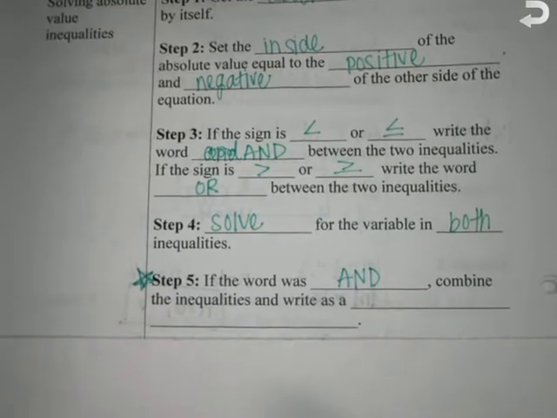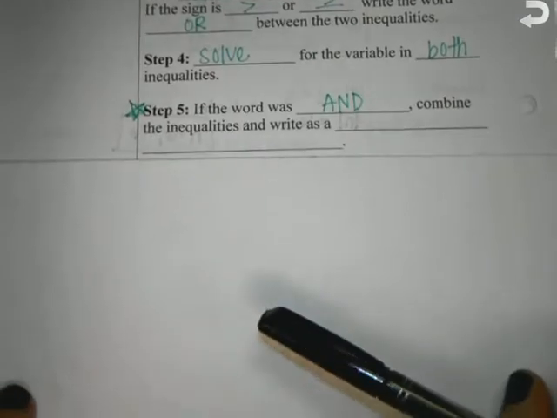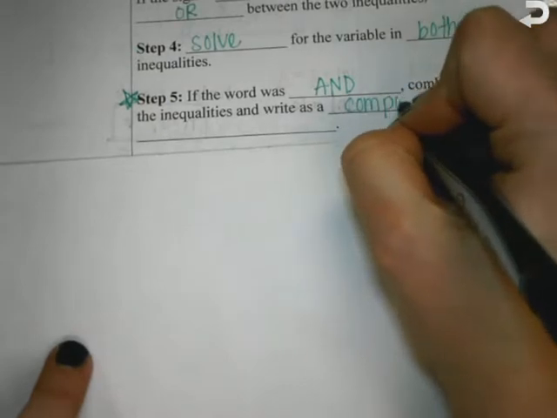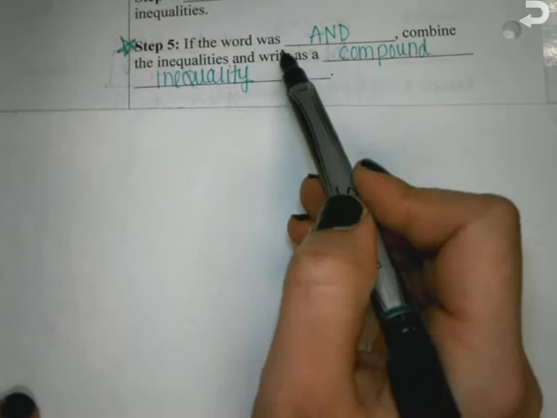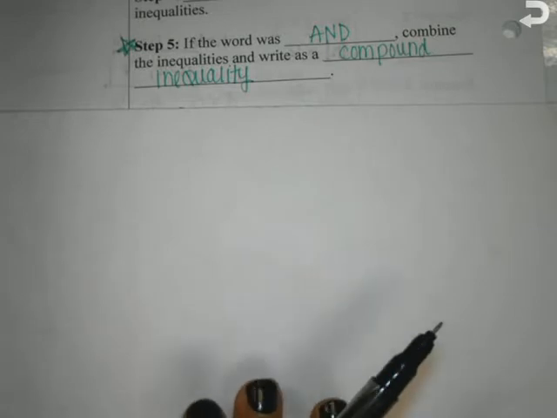If the word is "and," you are going to combine the inequalities and write it as what is called a compound inequality. It means that we put two inequalities together. You can only do that for step 5 because your word is "and." Because the word is "and," we can have both answers, which means we can put them together. I know this is a lot of information. We're going to do it together, I promise. That's why I put so many examples, so we can get lots of practice. So we're going to start with something really simple.